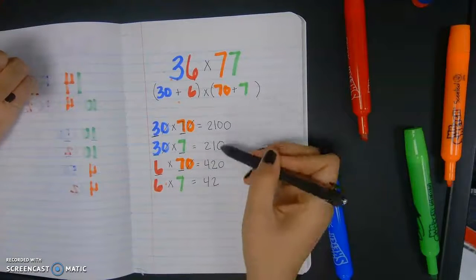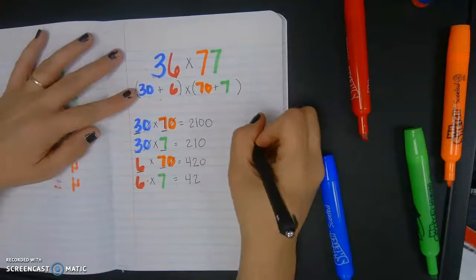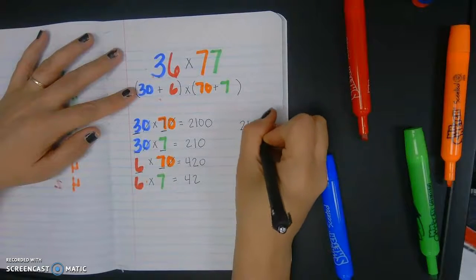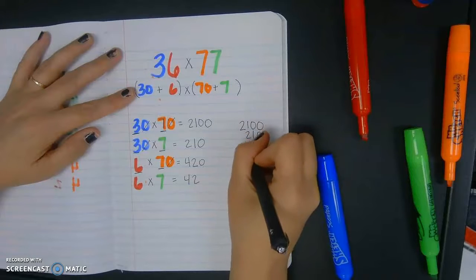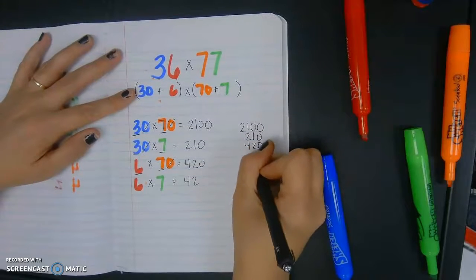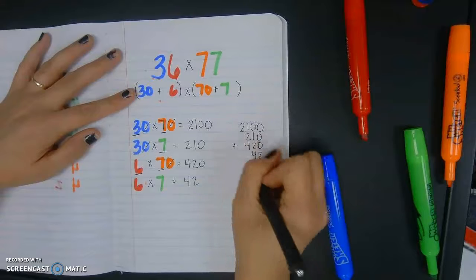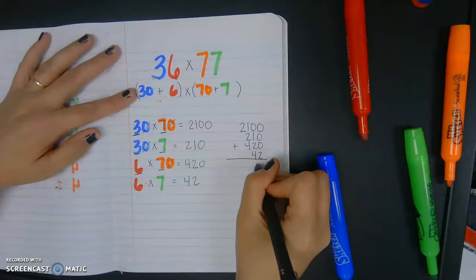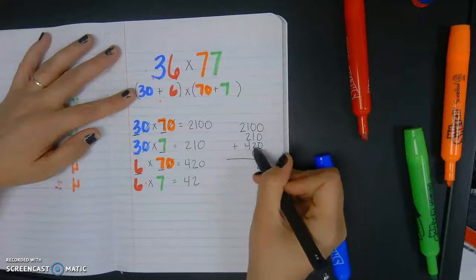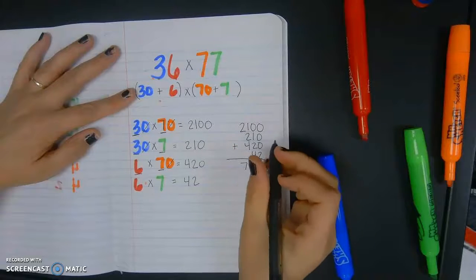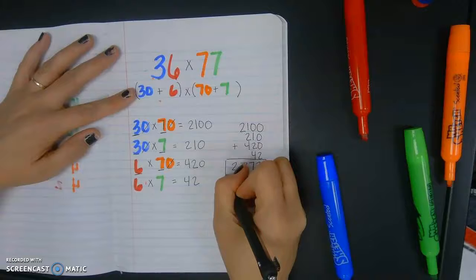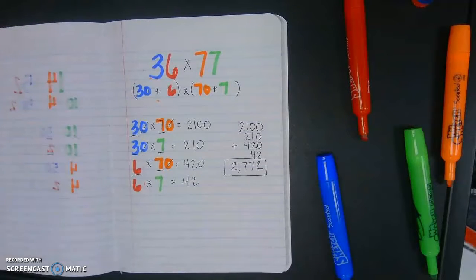Okay, so I have my partial products. I'm ready to add them back together to get my answer. Lining up those numbers in the right place value is so important on this. Okay, my ones place gives me 2. 4, 5, 6, 7. 4, 5, 6, 7, again, and 2. So 2,772.